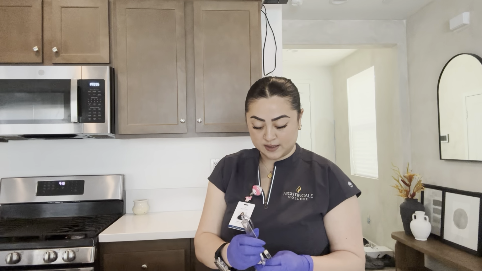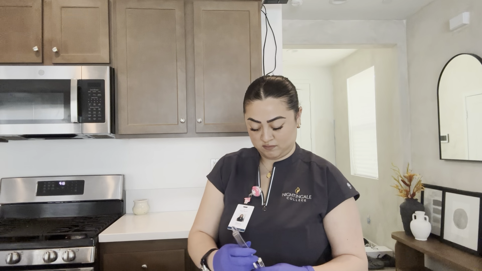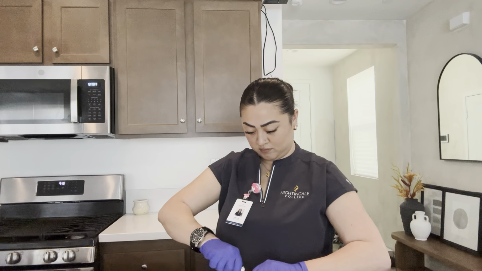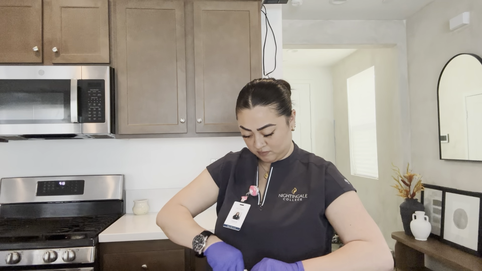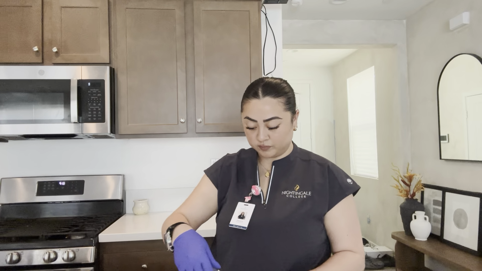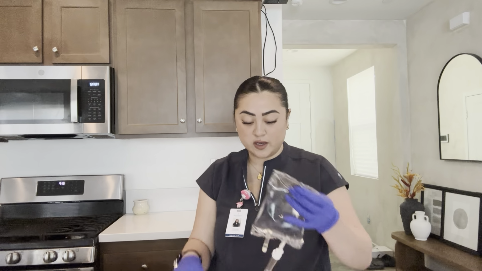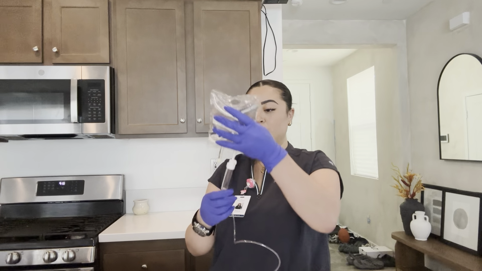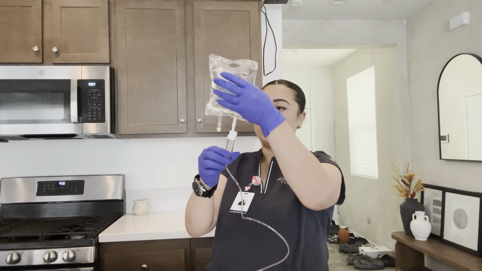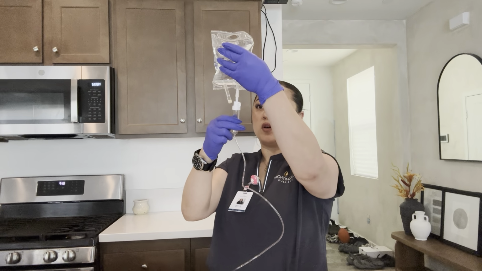I'm gonna place that spike in. And I do have everything clamped as of right now. We just want to fill it about either halfway or a quarter.